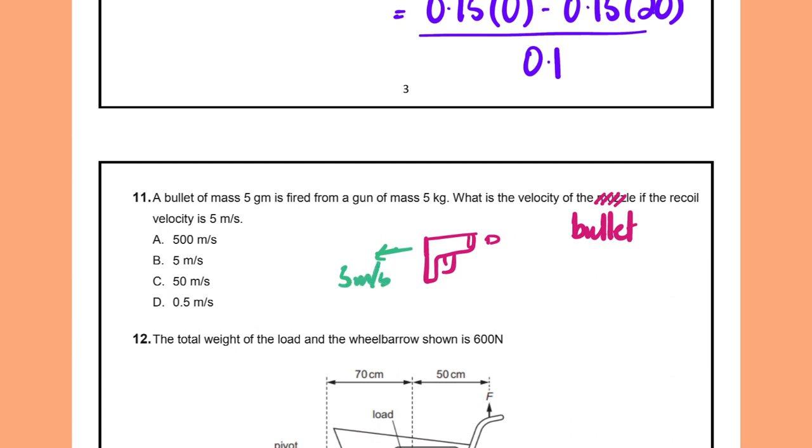And we also know its mass. And we know that this bullet, what is going to be its speed of ejection here, right? So we know this mass as well, which is 5 grams. So both of these must have equal and opposite momentum. So the momentum of this is going to be backwards, this is going to be forwards.